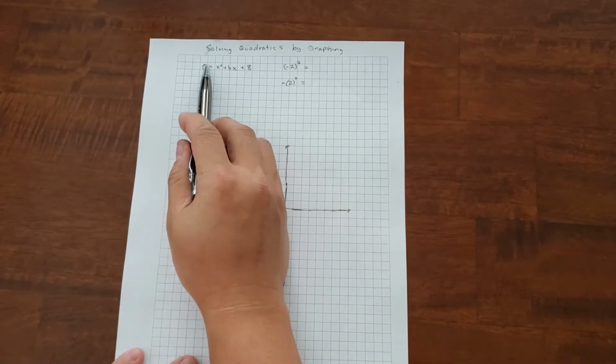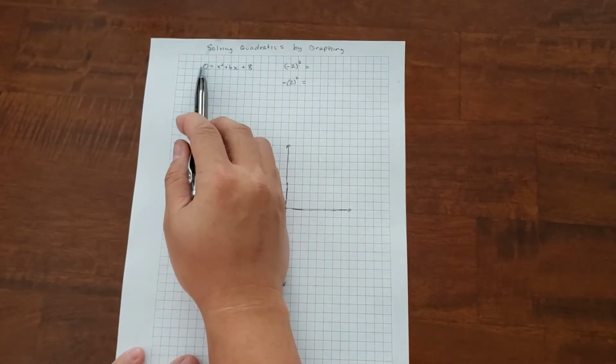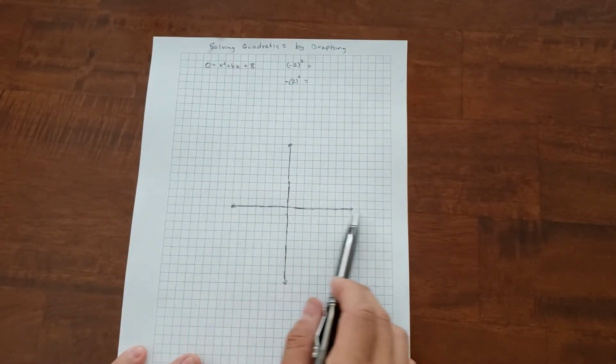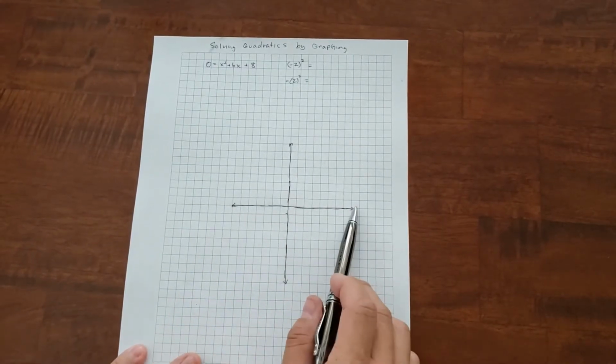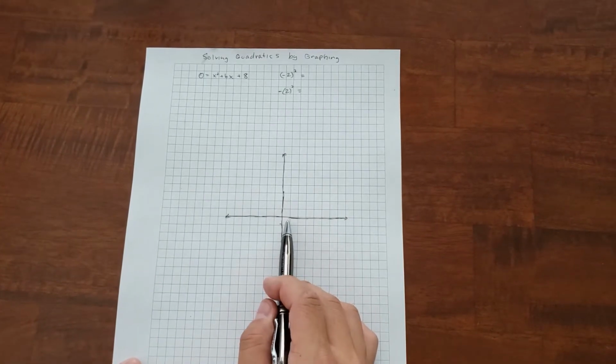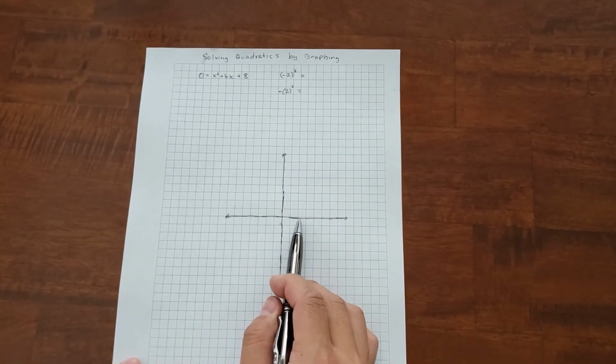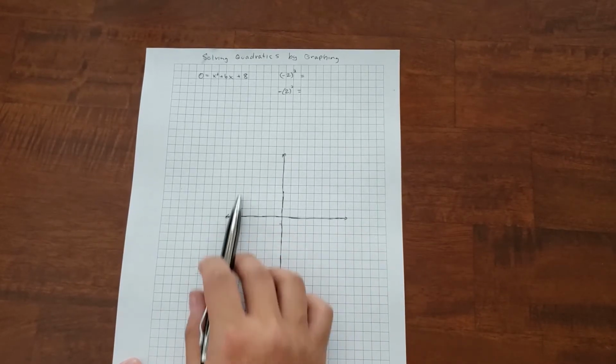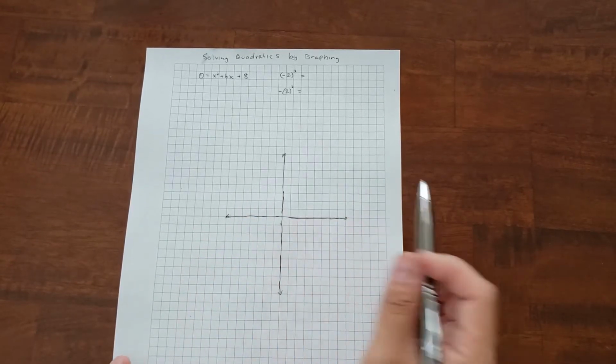So what we're looking for is, where does our y value equal 0? Well, it's wherever it hits the x-axis, because all the points on this line have a y value of 0. Like this is 1 comma 0, this is 2 comma 0, this is negative 2 comma 0. So anything that hits this, our y value is going to be 0. So we're going to have to graph this.